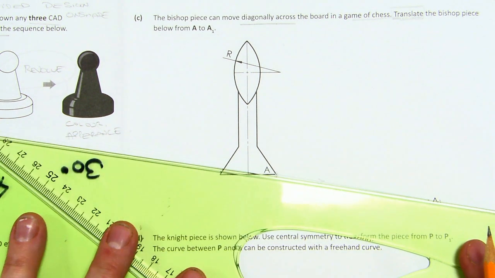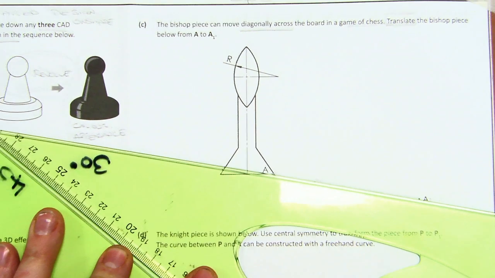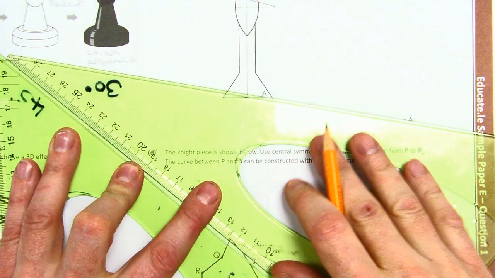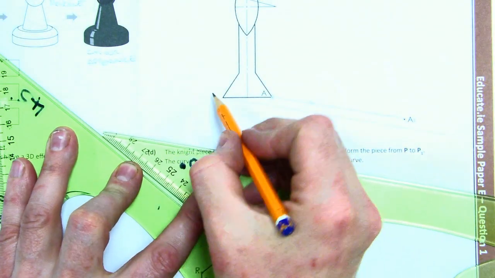You're going to use your sliding set squares. Use your sliding set squares like that, and you're going to take down all these main points.